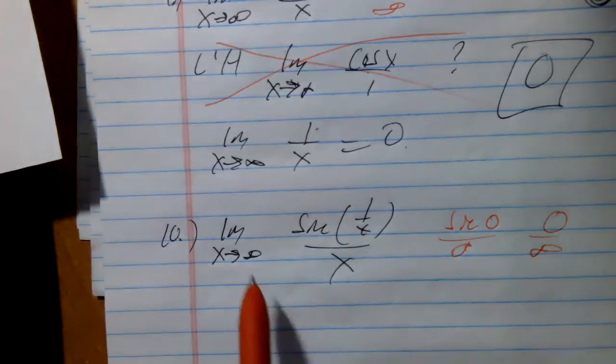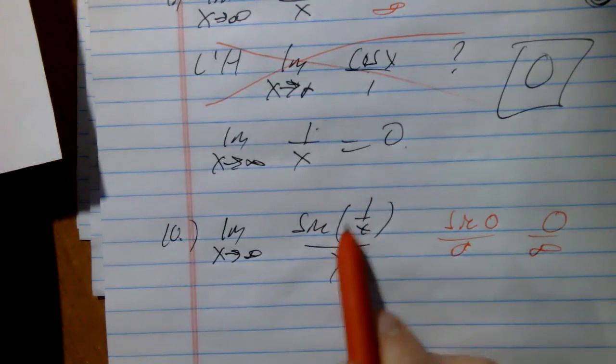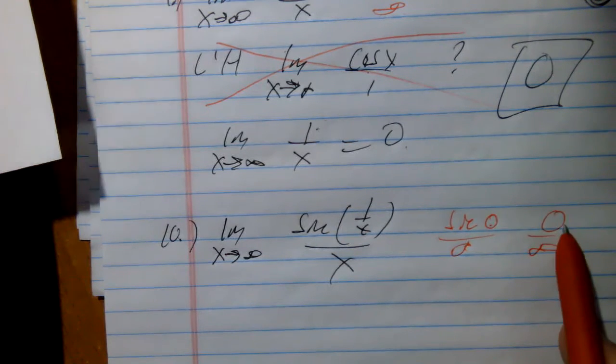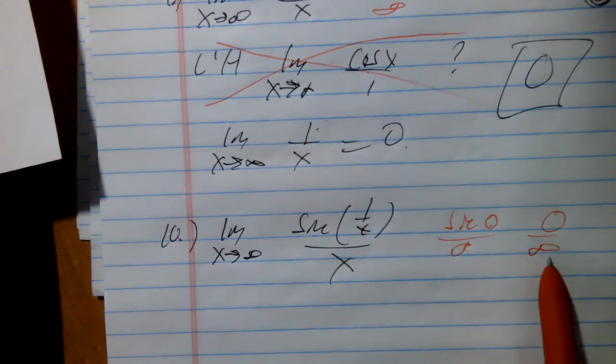But that's the key: you have to realize if x is going off to infinity, this is going to go to 0, right? And then sine of 0 is basically 0. But the bottom is infinitely large.